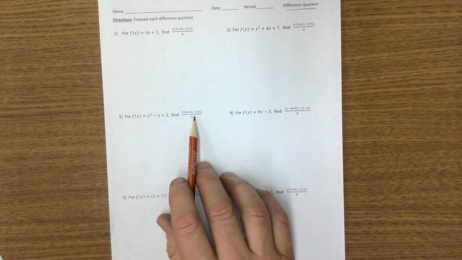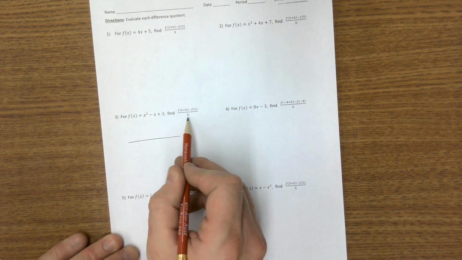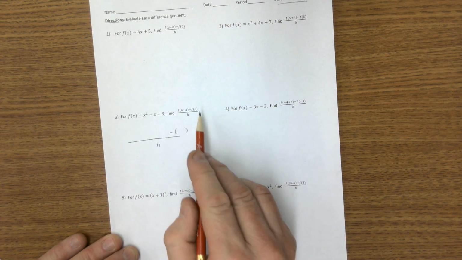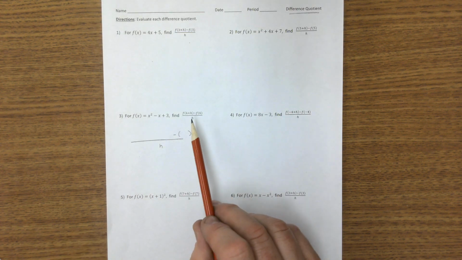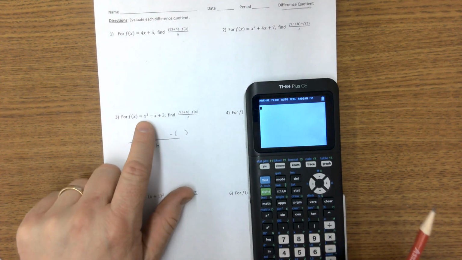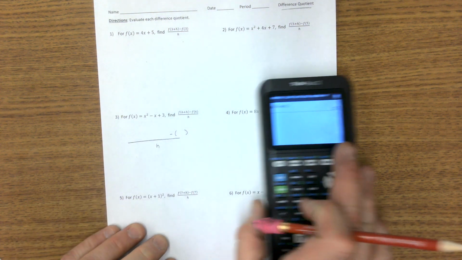We're practicing it now. So what I'm going to do is take this function and write it out exactly like that. And what that is, is an h at the bottom, minus something here. And what that something is, if I run 6 through this function, let me see what I have here. I have 6 squared minus 6 plus 3, 33.